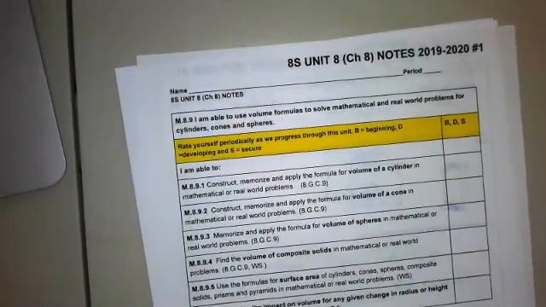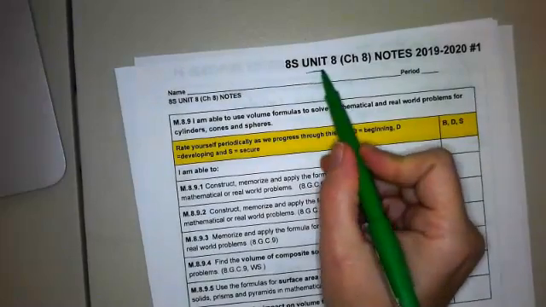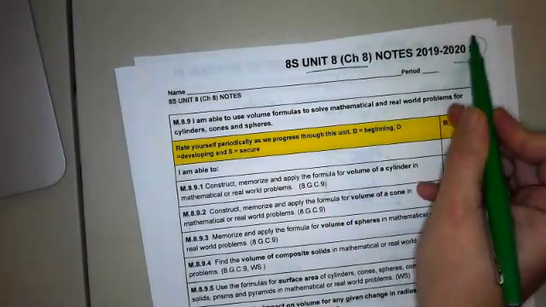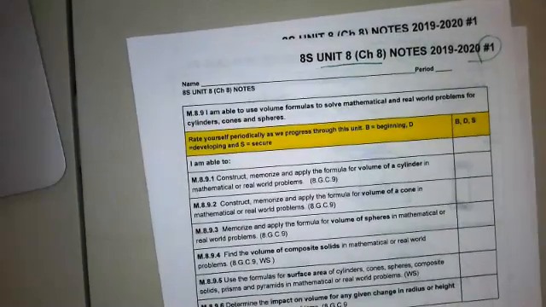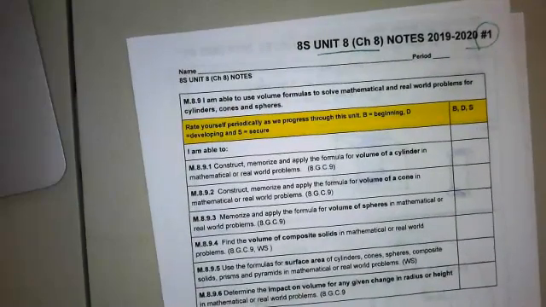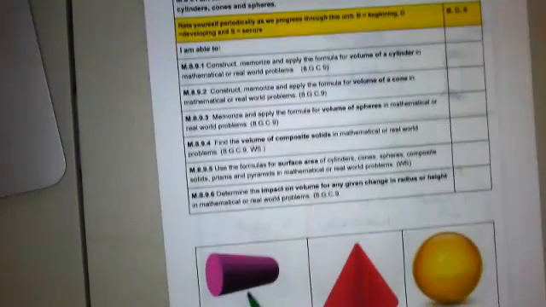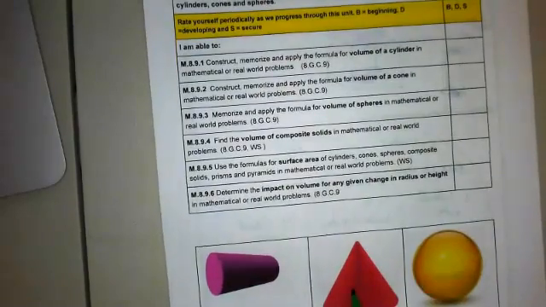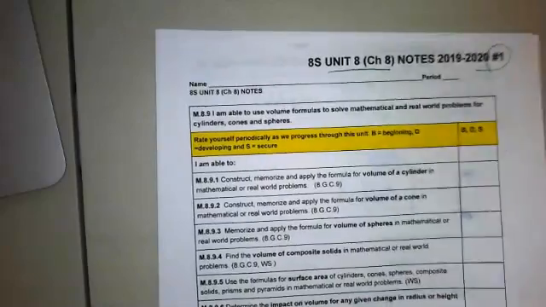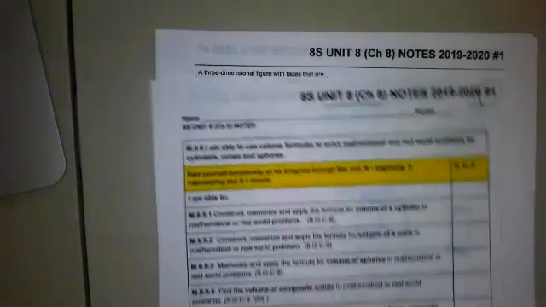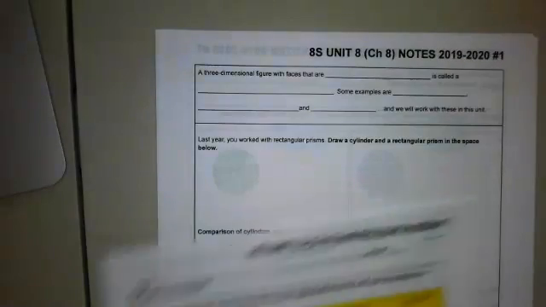So we are in 8S Unit 8, Chapter 8, packet number 1, okay? And we are going to be talking about 3D figures this unit. So those are things like cylinders. You can see down here we have a cylinder, we have a cone, and we have a sphere, okay? So we are going to go ahead and get started.